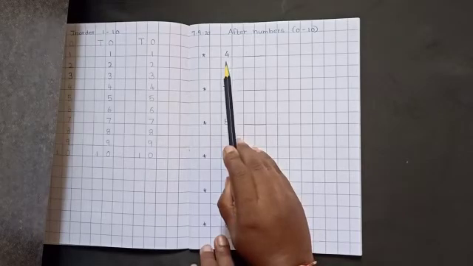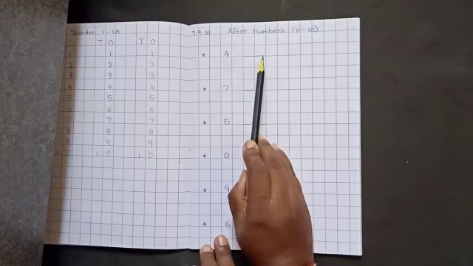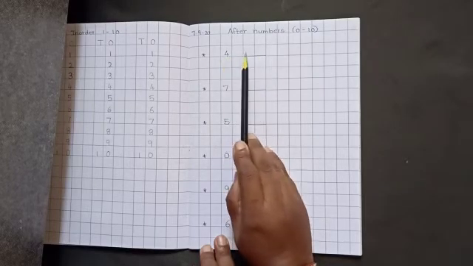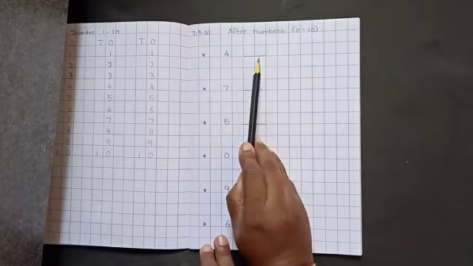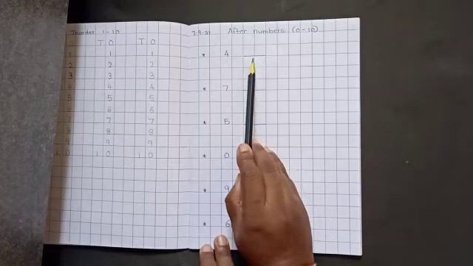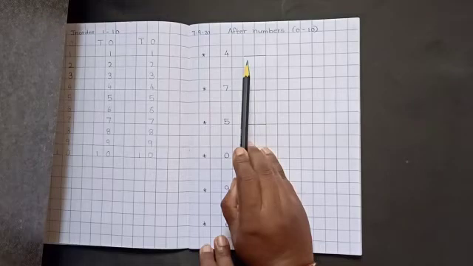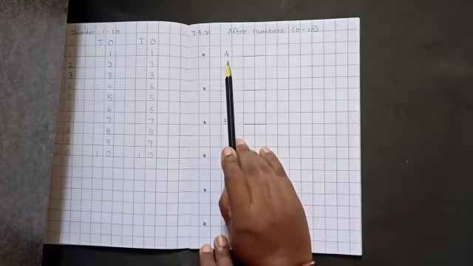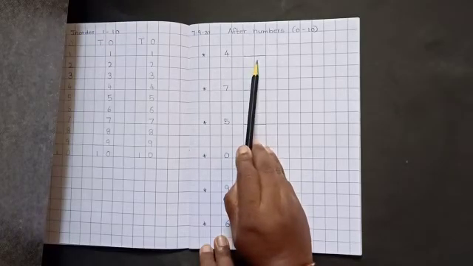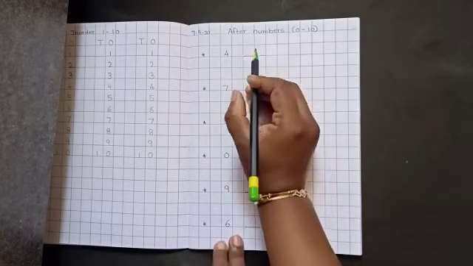Which number is this? This is number 4, right? So, after 4, which number will come? If you don't remember immediately, what do you have to do? You have to start counting from the beginning. Count with me. 0, 1, 2, 3, 4 and then what comes? 5, right? So, after 4, what comes? Number 5. So, let us write number 5 here.